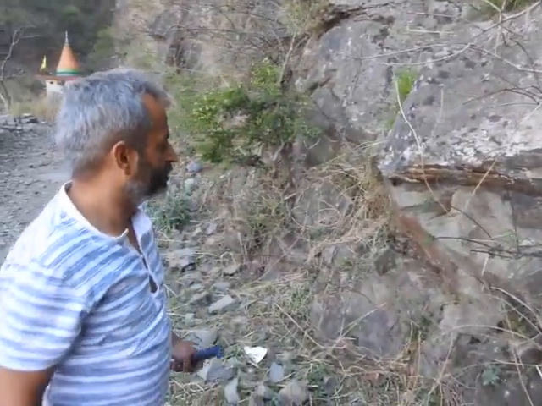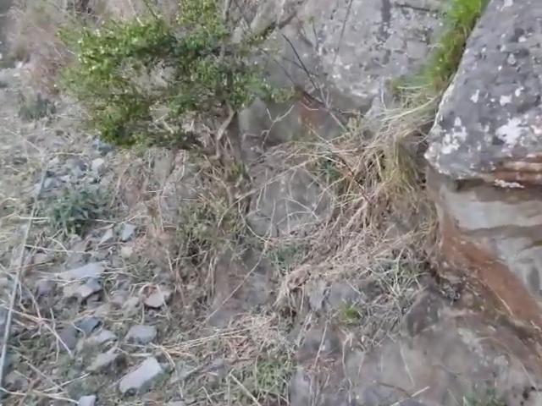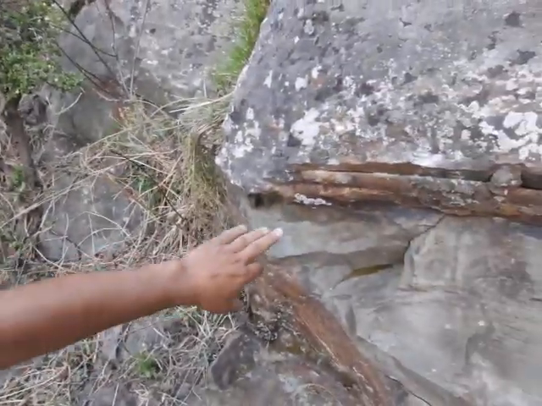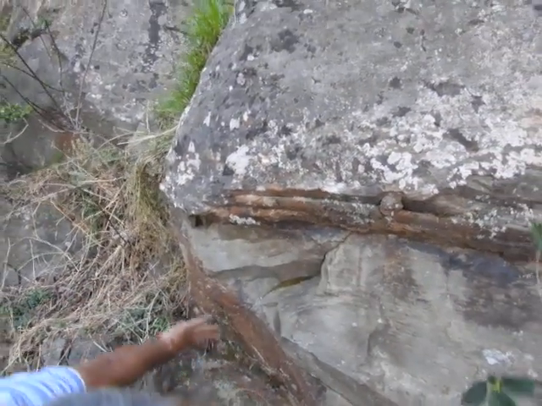So massive trees, fossilized trees we are finding here. But this is it. Now you see the barks are very well preserved.